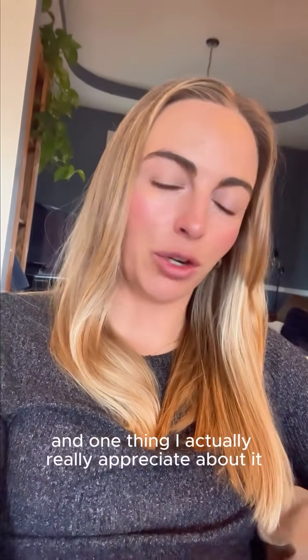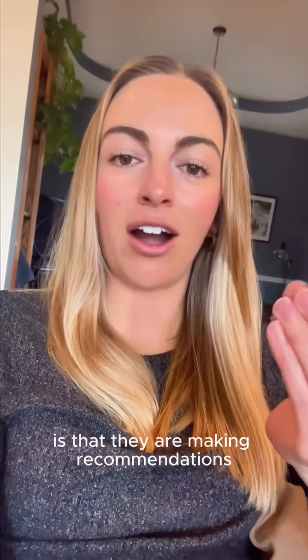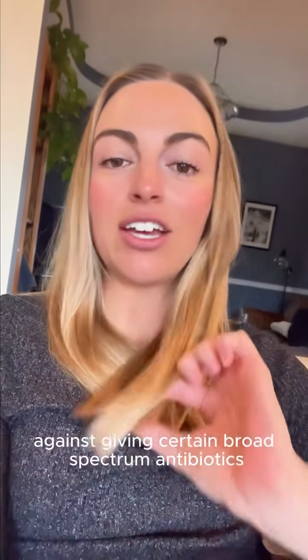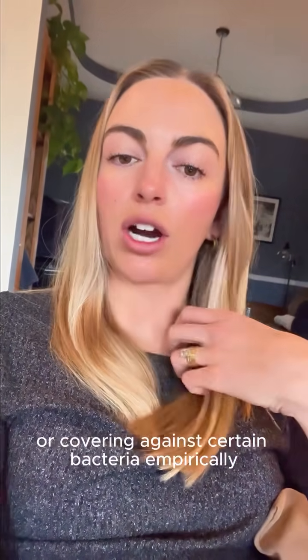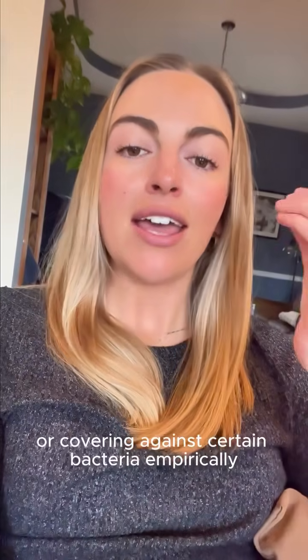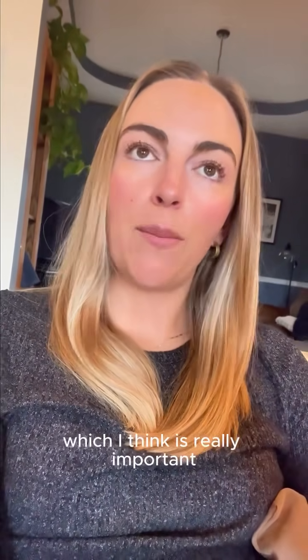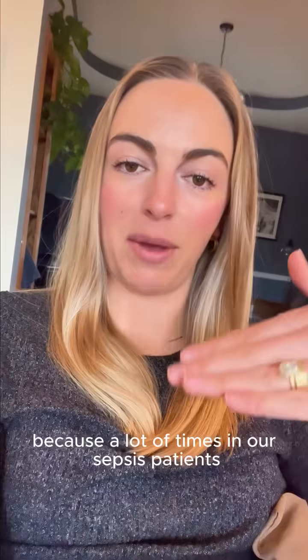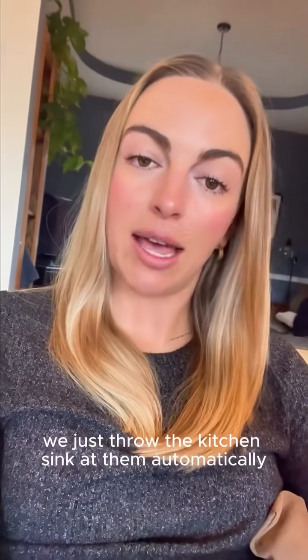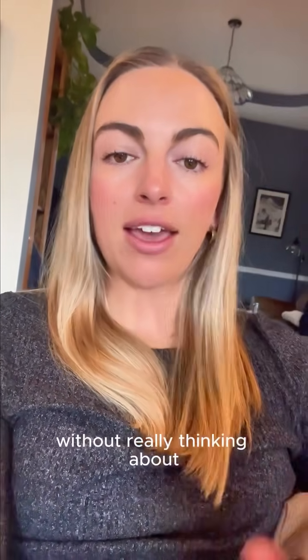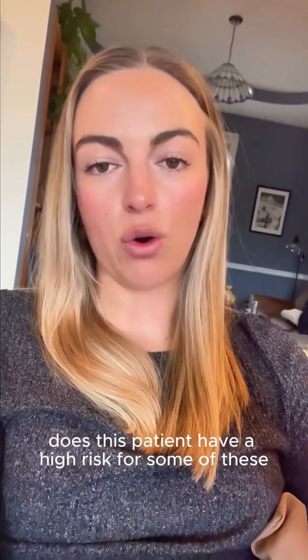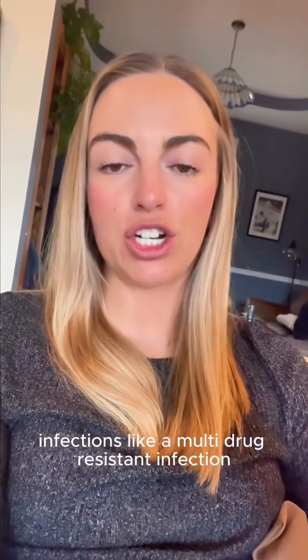And one thing I actually really appreciate about it is that they are making recommendations against giving certain broad spectrum antibiotics or covering against certain bacteria empirically, which I think is really important because a lot of times in our sepsis patients, we just throw the kitchen sink at them automatically without really thinking about, does this patient have a high risk for some of these infections, like a multi-drug resistant infection or anaerobic infection.